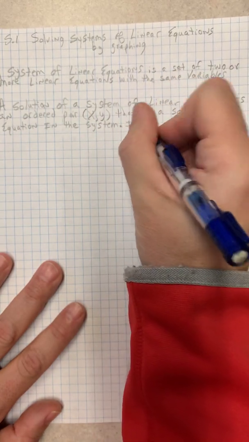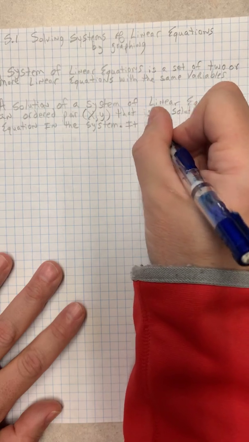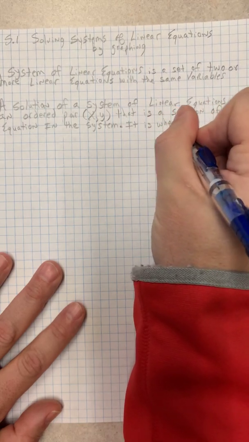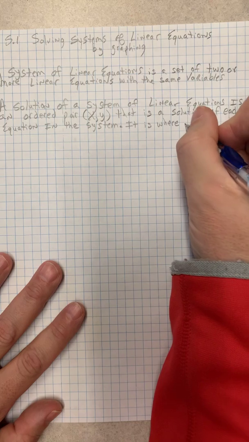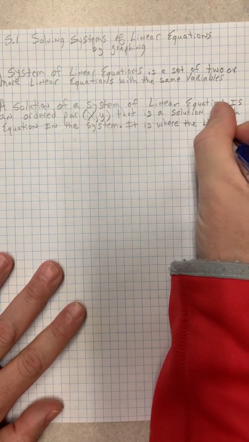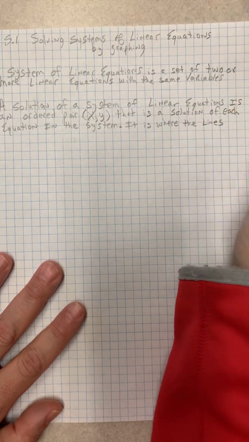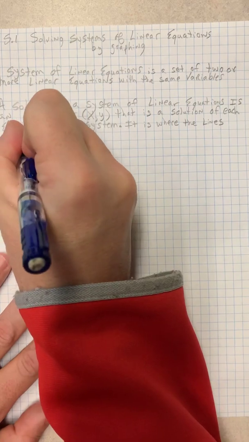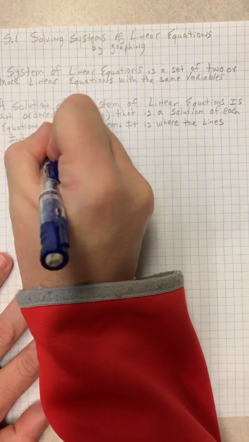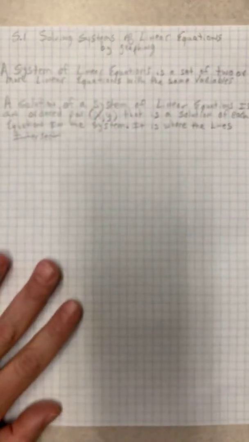And more specifically, it is where the lines intersect. So before we get in to solving by graphing, we're going to take a look at what a solution is.